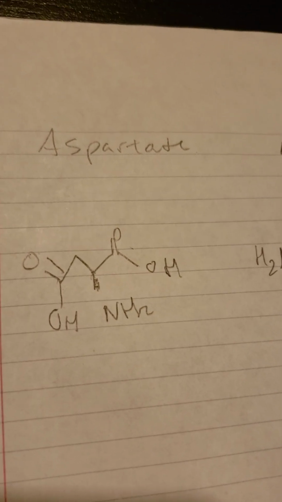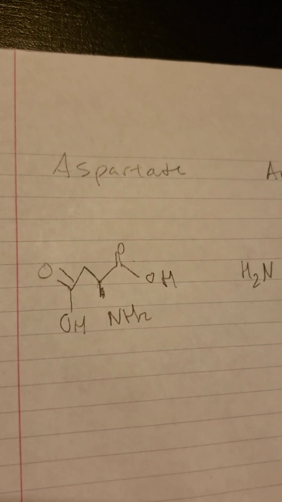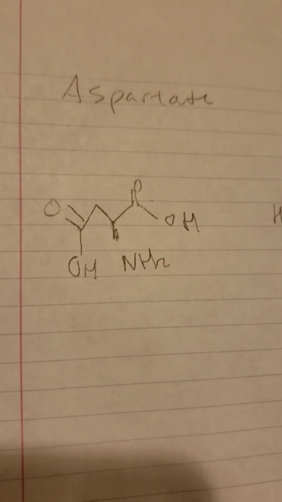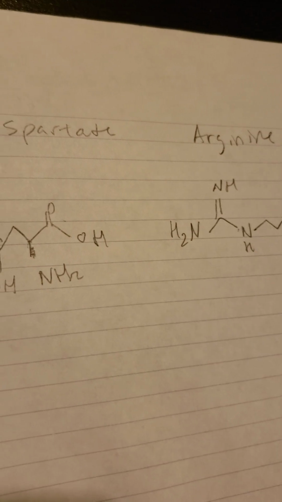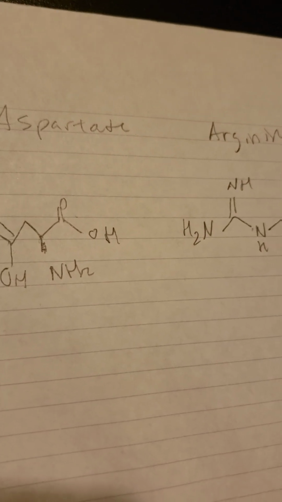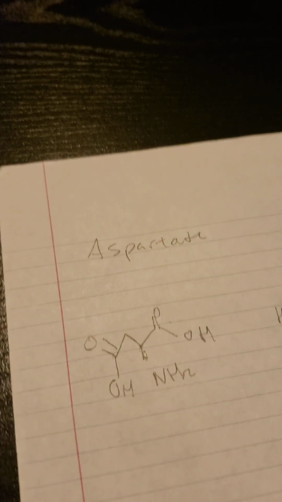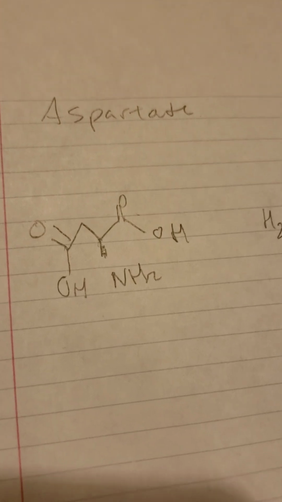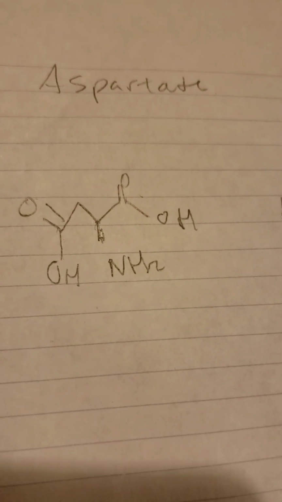They can possibly replace the interaction of lysine and glutamate because aspartate is acidic and arginine is a basic side chain. So both of these could interact with each other, similar to how lysine and glutamate can interact with each other. And here I have drawn the structure of aspartate and the structure of arginine.